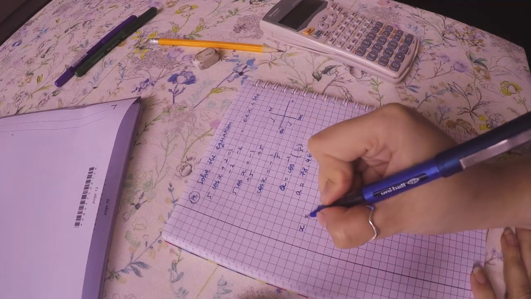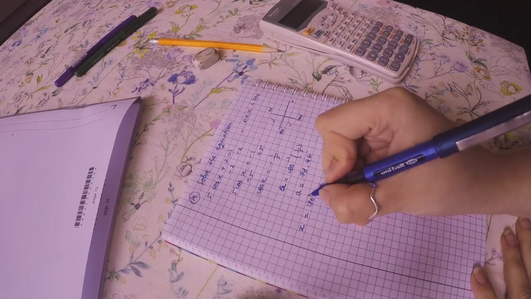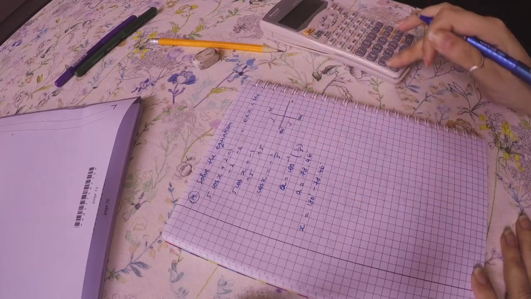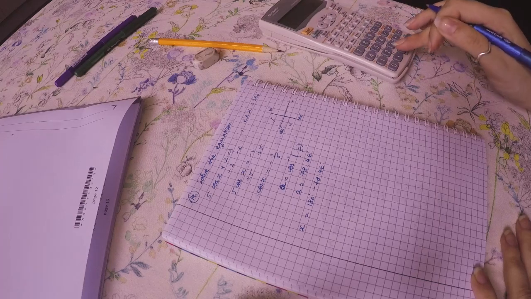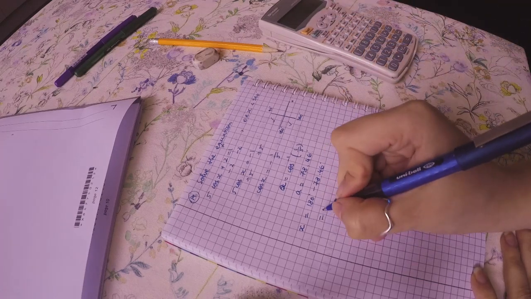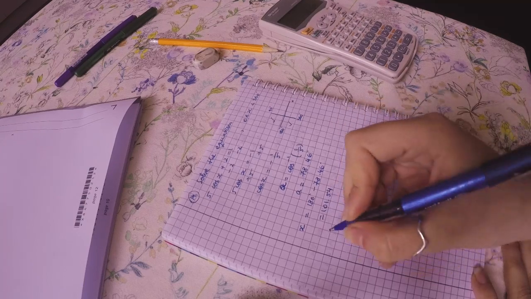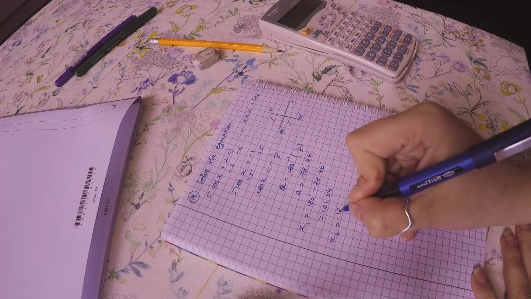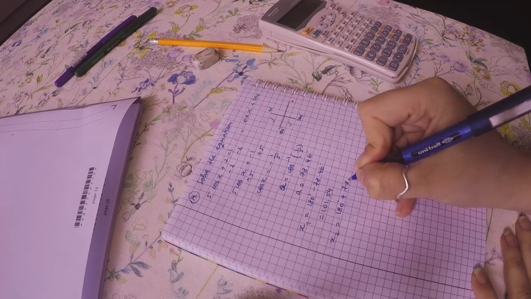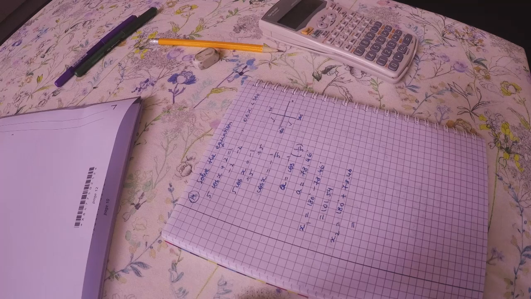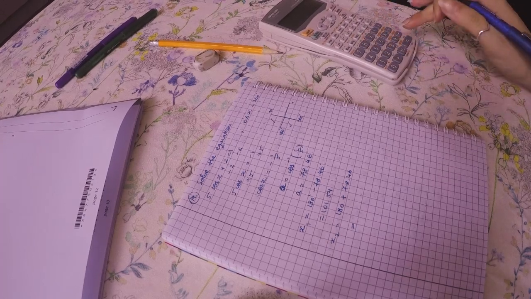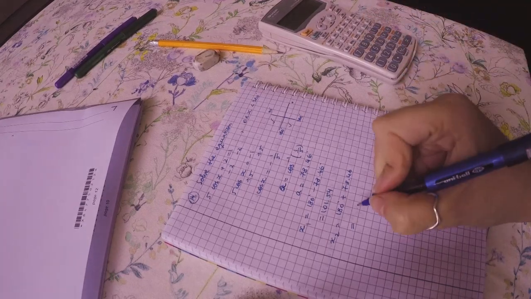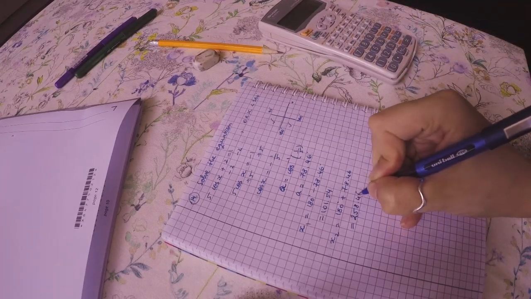So my x is actually 180 take away 78.46 for this one over here, and that gave me 101.54. That's my first one, and my second one, it's over here, which is 180 plus 78.46, which gives 258.46.